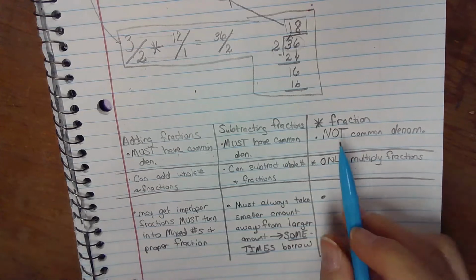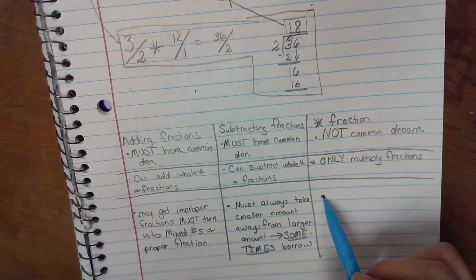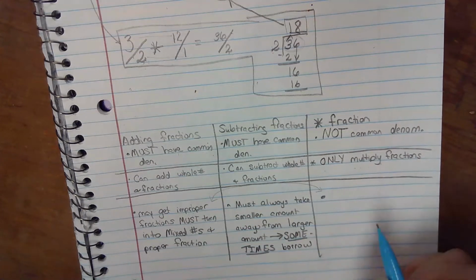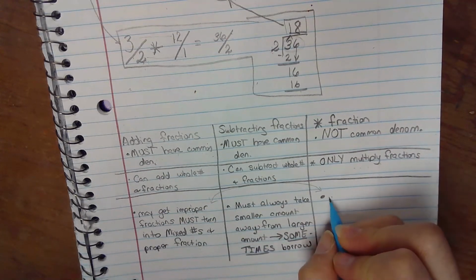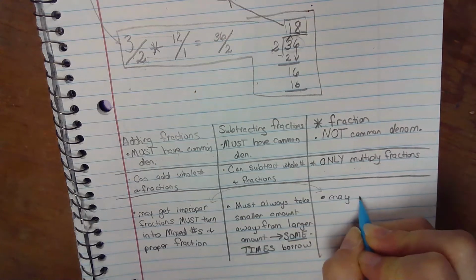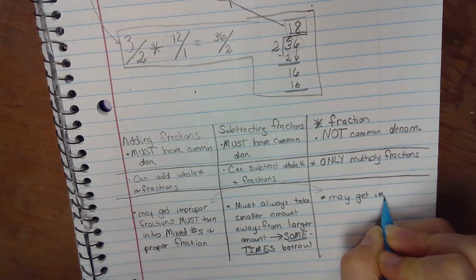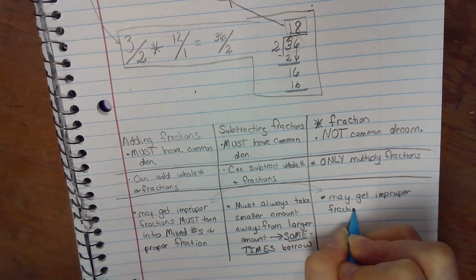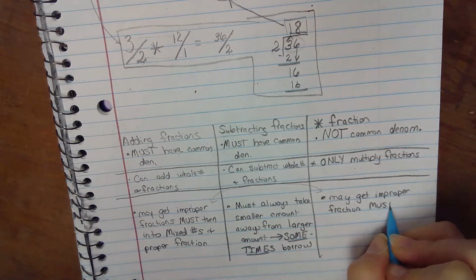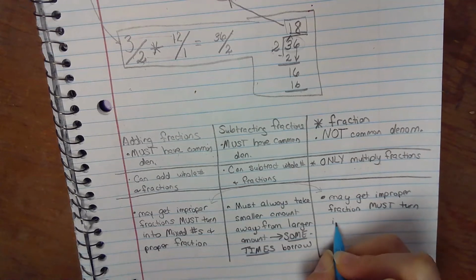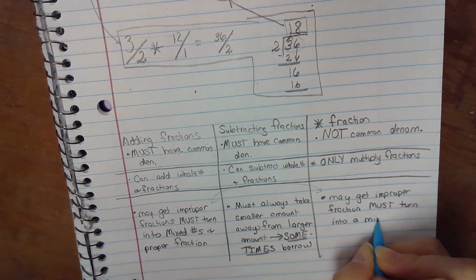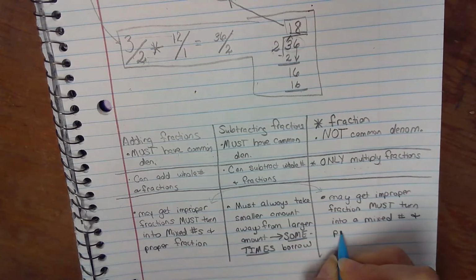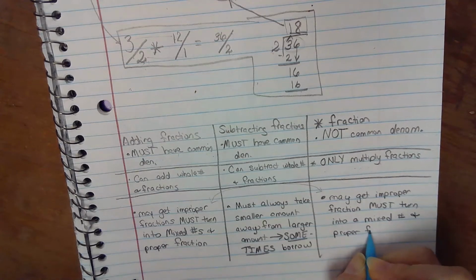And what about when you multiply fractions? Just like when you added fractions, you may get an improper fraction that you must turn into a mixed number and a proper fraction.